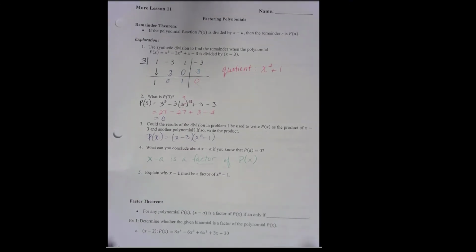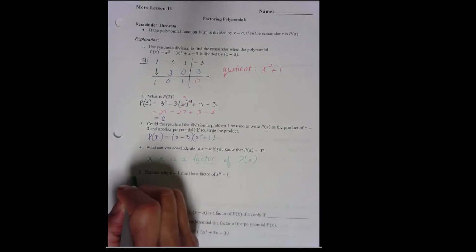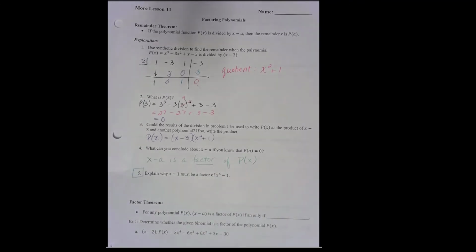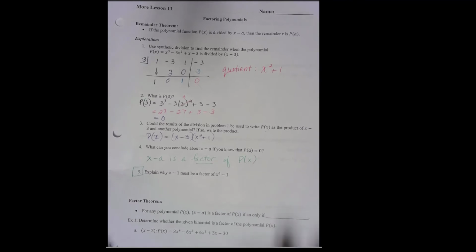Okay, I'd like you to go ahead and stop the video for just a moment and explain why you think that x minus 1 must be a factor of x to the 6th minus 1. And I'm going to ask you to try to use this idea of the remainder theorem.